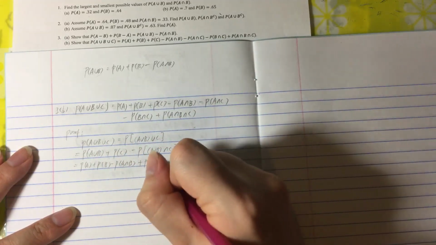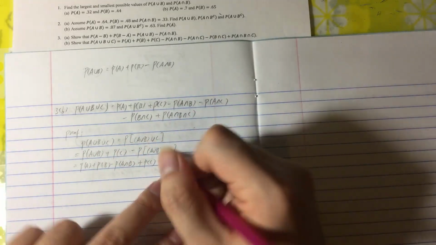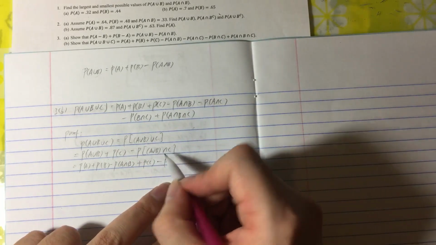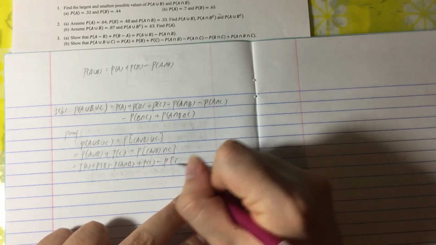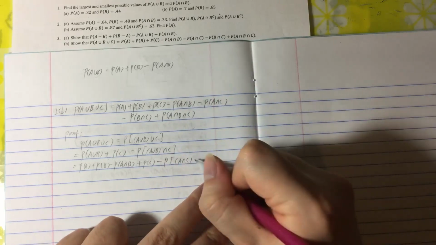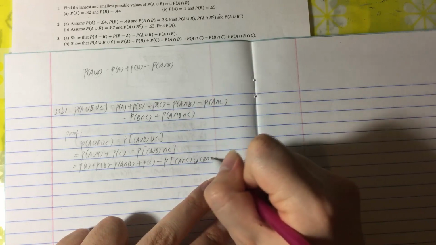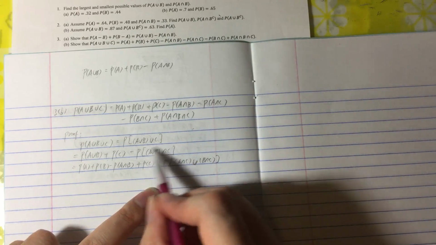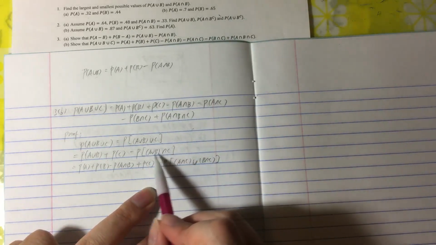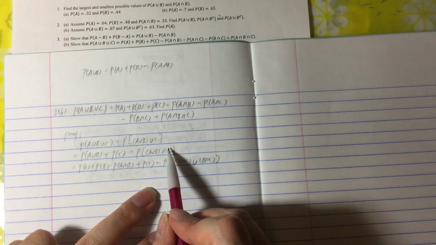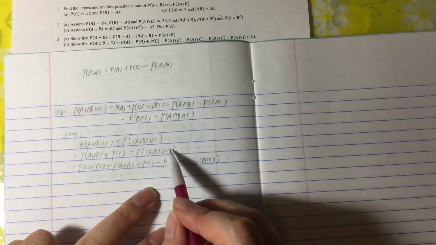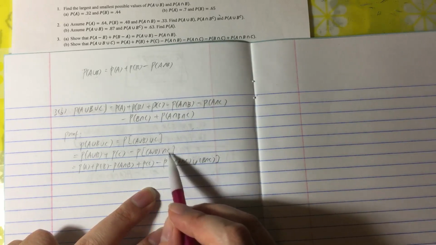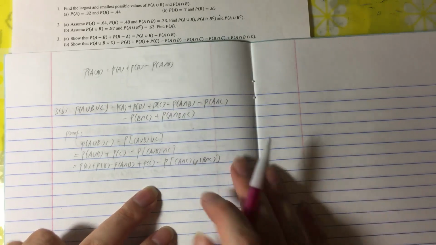Probability of set C stays the same. For this part here, probability of A union B intersection C can be rewritten as probability of A intersection C union B intersection C. By the distributive property, I distribute set C into the parentheses. We have A intersection C union B intersection C. That's what we have here.